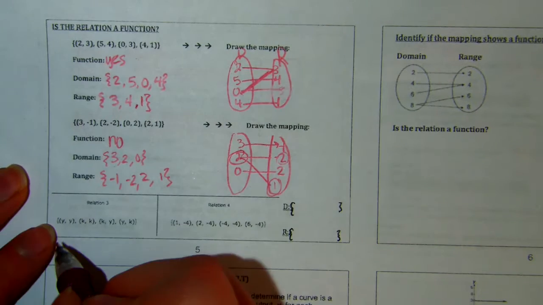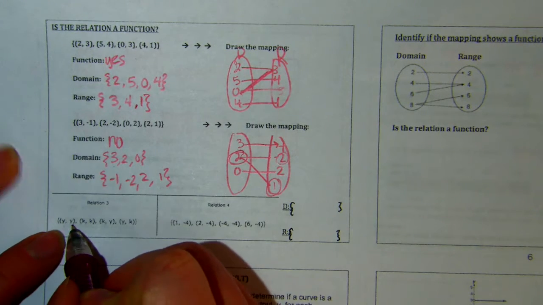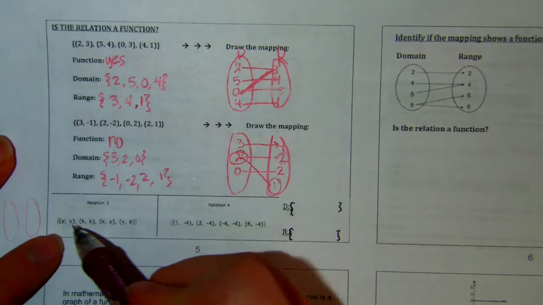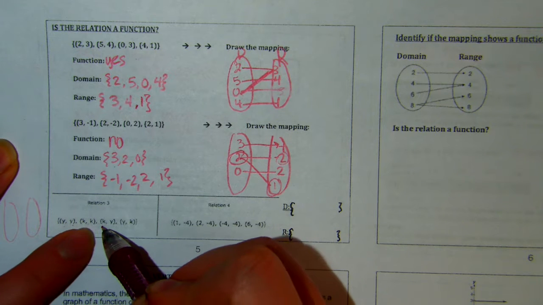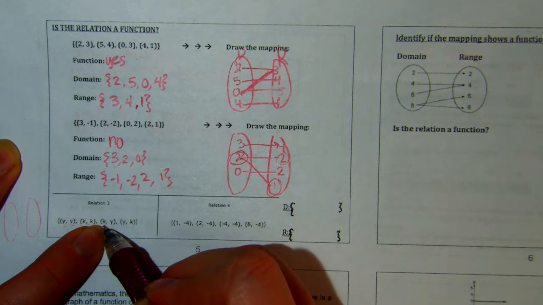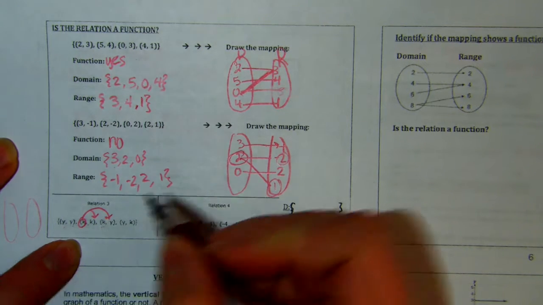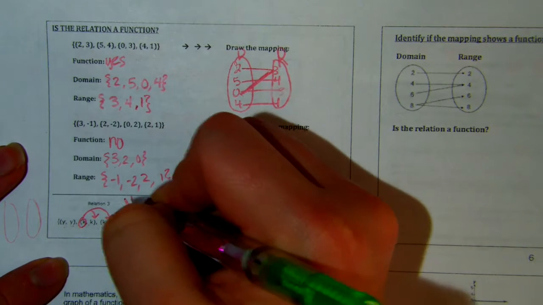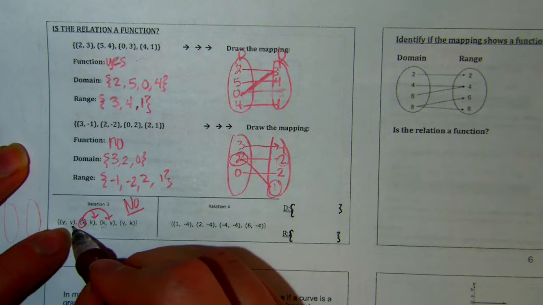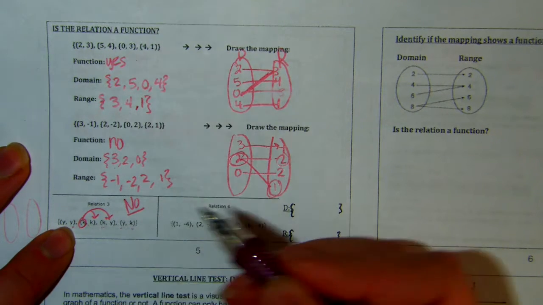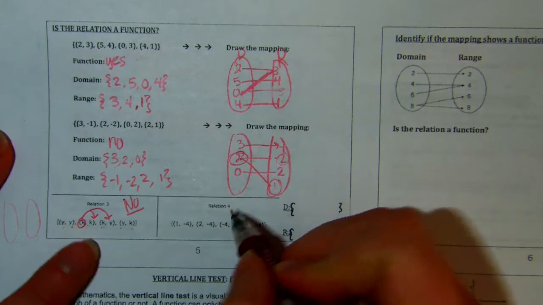So on relation 3, let's see. Y goes to Y. You could draw a little mapping here if you wanted. Y goes to Y, K goes to K. But then we have another K going to Y. So this K cannot go to this K and go to a Y. So is this a function? No. This Y goes to Y and it also goes to K. That's not okay.